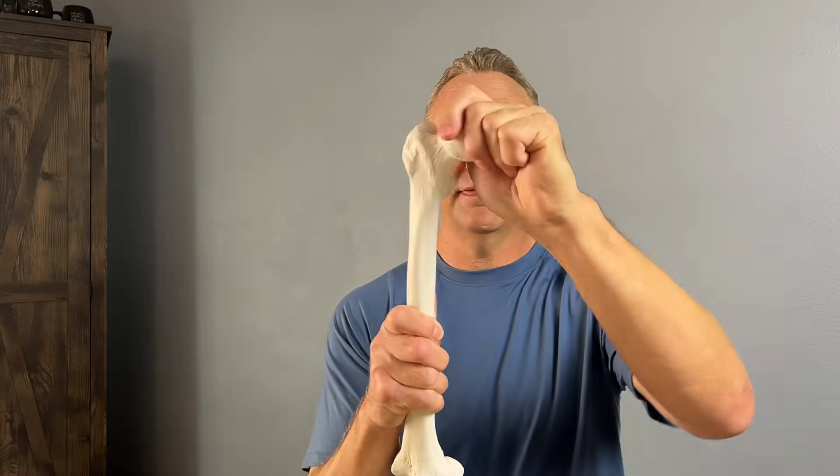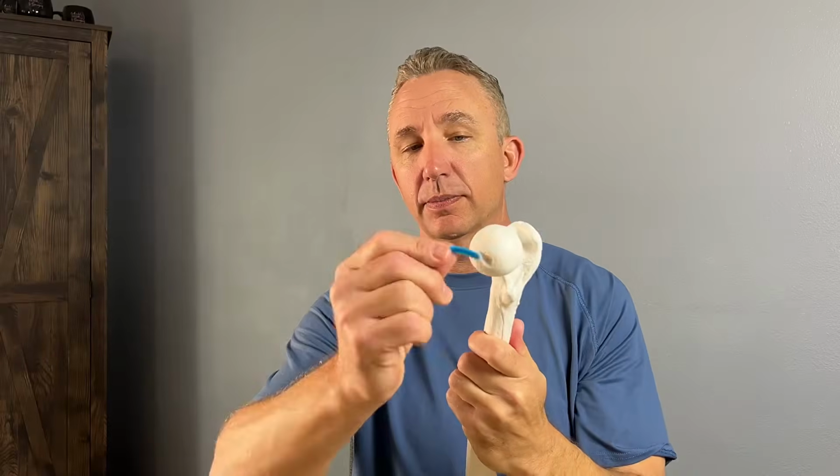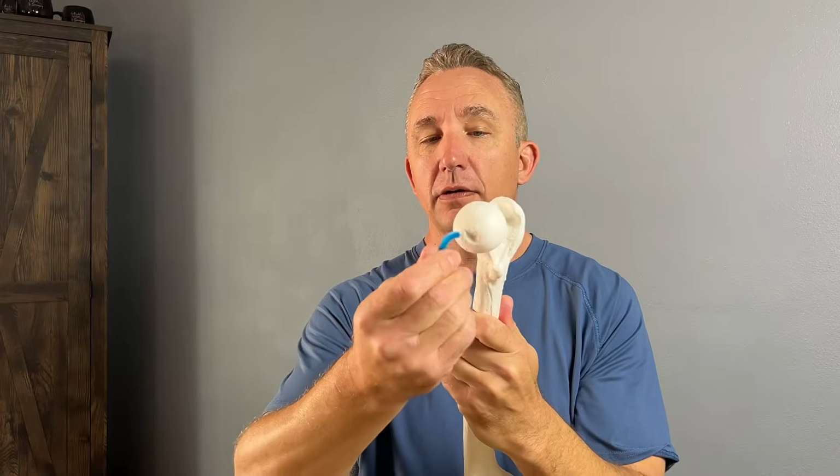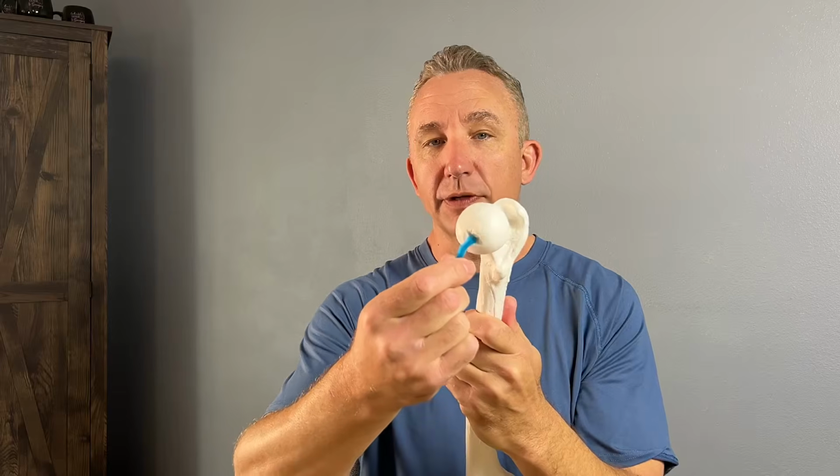So the head of the femur, within the head, I have this little hole or divot here. This is called the fovea or the fovea capitis. So on the head, I have this depression, fovea or fovea capitis. We're going to use that to attach a ligament.